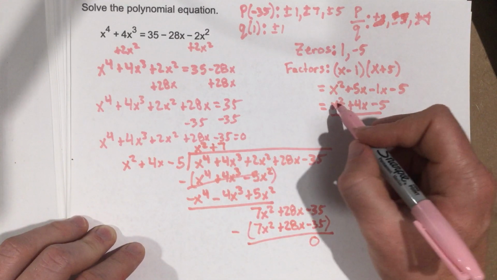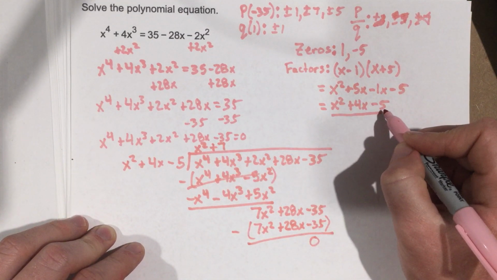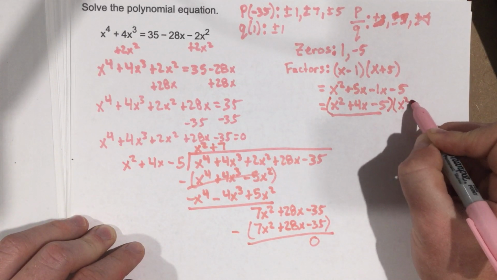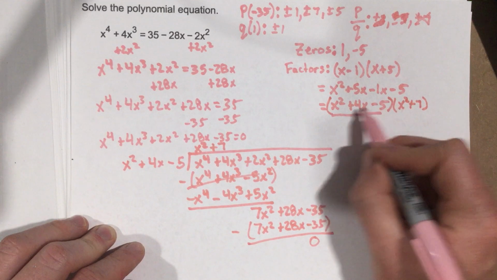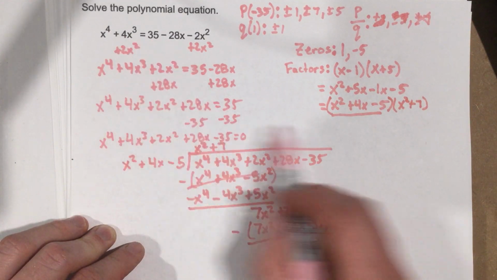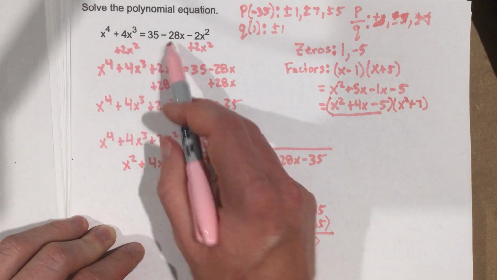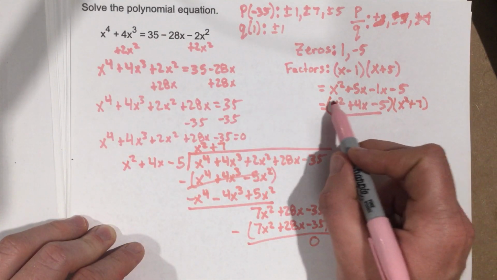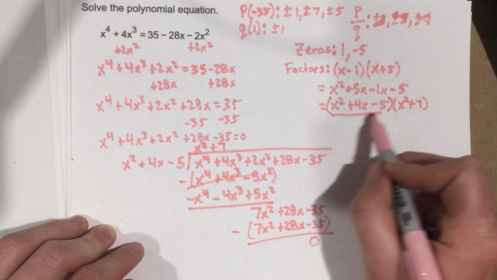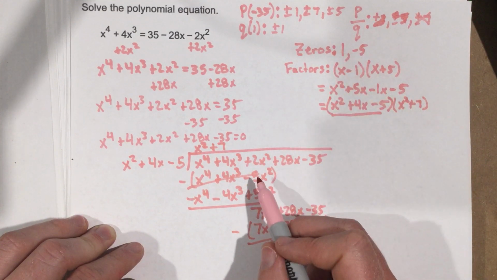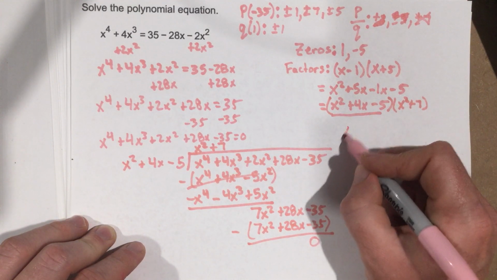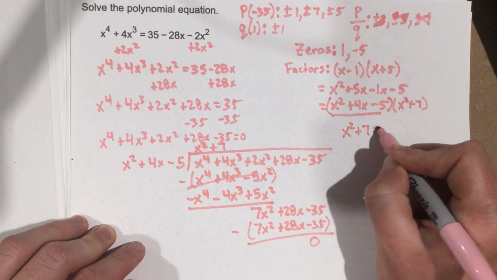So we could actually even write this. This is x squared plus 4x minus 5 times x squared plus 7. This is actually this function here. Right? They're the same. Now I already have this part solved, right? The zeros that I get from this side are 1 and -5. So what I want to do is take x squared plus 7 and set it equal to 0.